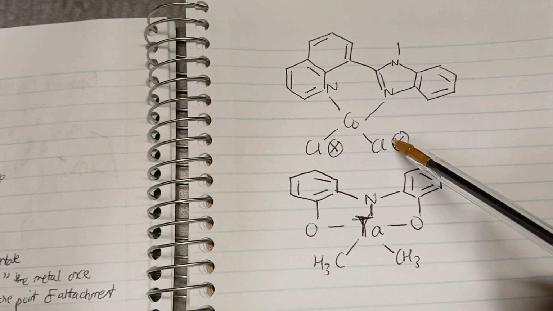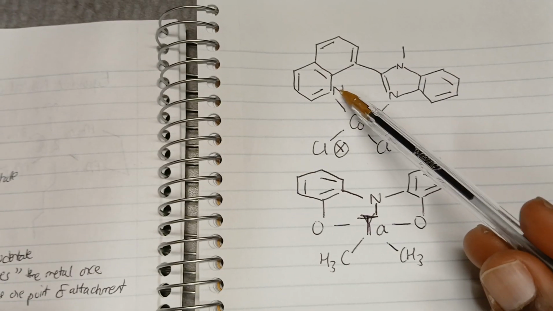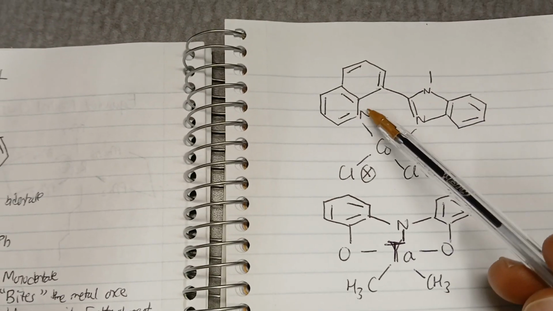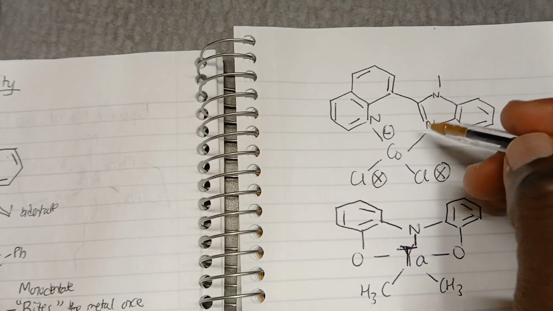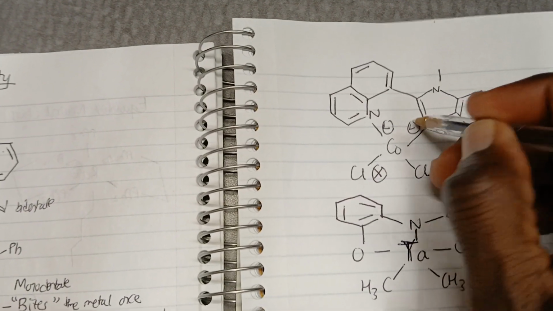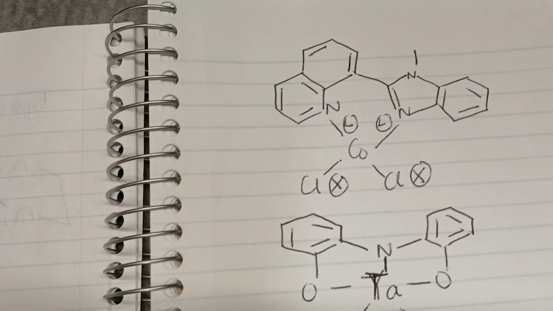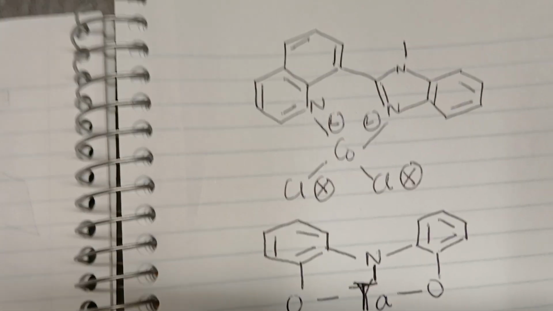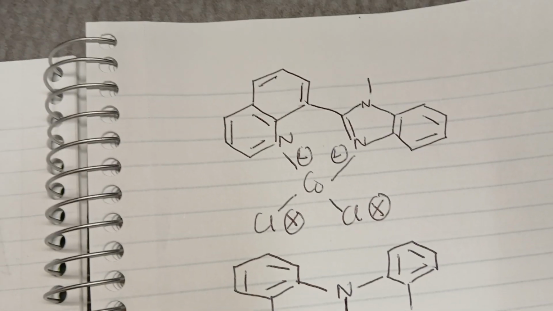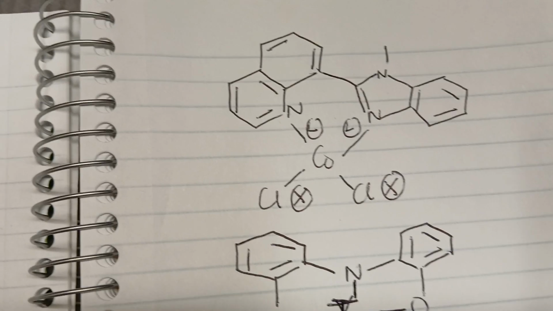The same I can say for the chlorine, but in this case, when we look at the nitrogen, this is an L. When we look at this one, it's also an L. Why is it an L? Well, you have to look a little deeper in the molecule. Look at the electron configuration. Look at the valency of the nitrogen.